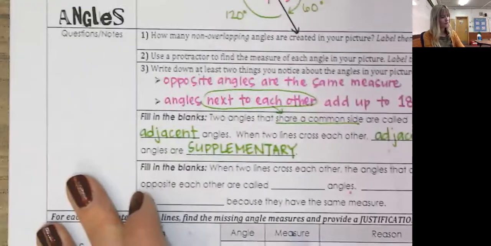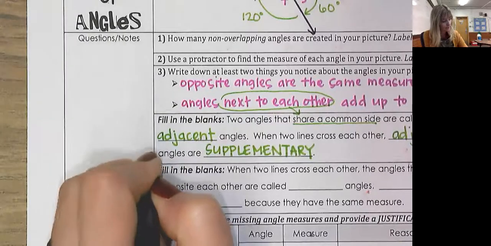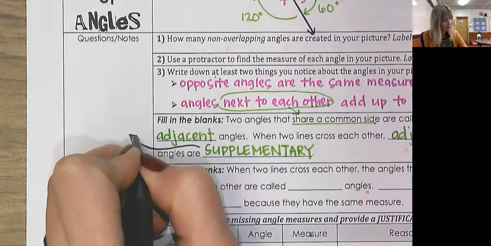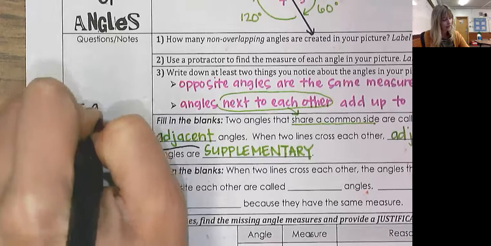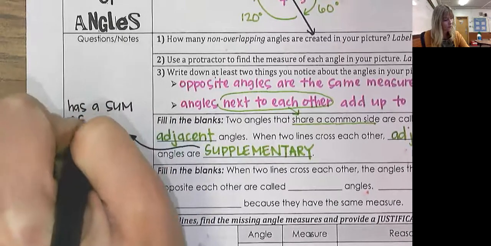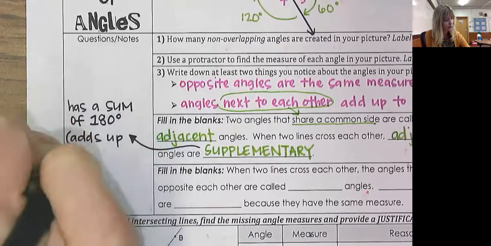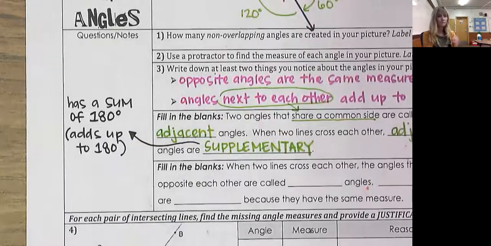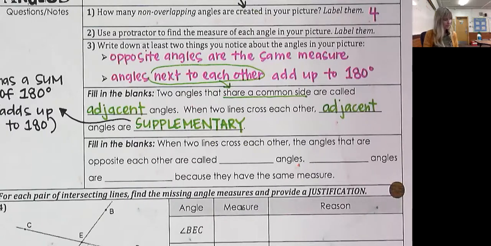Let's make a note over here that all of these things kind of go together. The word supplementary, I'm going to draw an arrow here. The word supplementary means has a sum of 180 degrees. In other words, adds up to 180. And all this stuff starts with S, so that helps me remember it. Supplementary, straight angle, sum of 180. Okay, supplementary means they add up to 180. What does that mean? How do we work with that? Well, I promise I'll show you in a second.